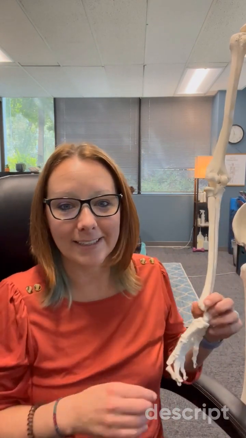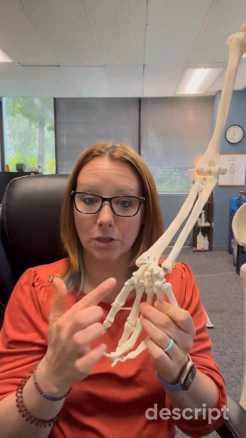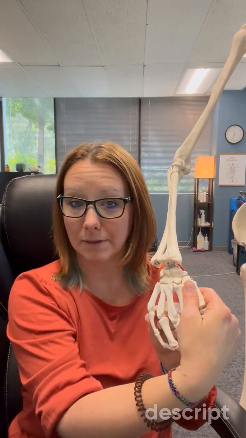I'm going to use my handy dandy assistant, Tommy Lee Bones, waving hi here, to help define and to show you what the carpal tunnel is. Let's start by defining what carpals are. Carpals is the scientific term for the wrist bones. This is Tommy Lee's wrist. That's how we refer to them as a whole. And they each have individual names, but we don't need to go into that.